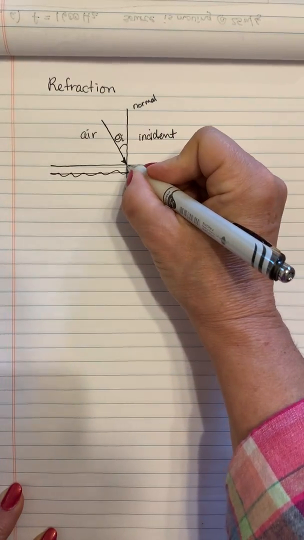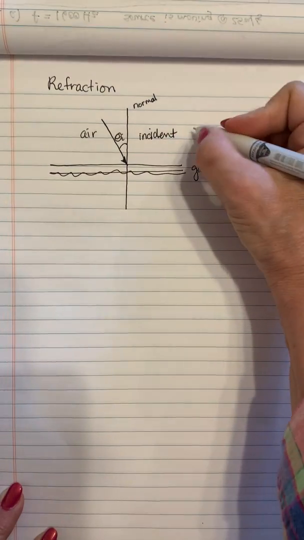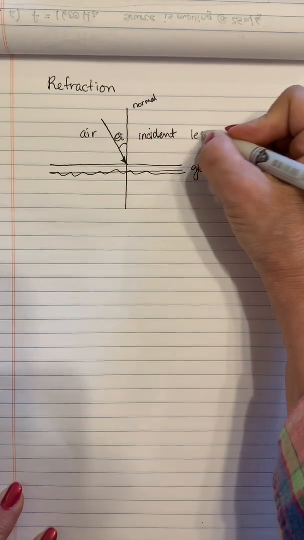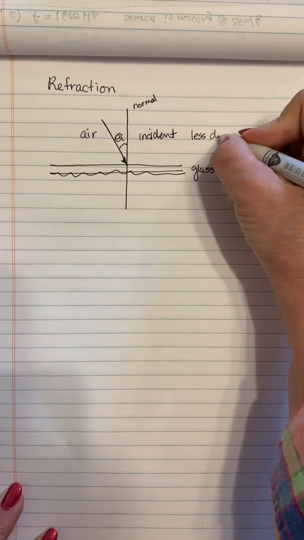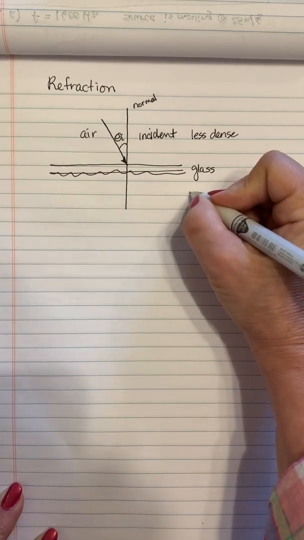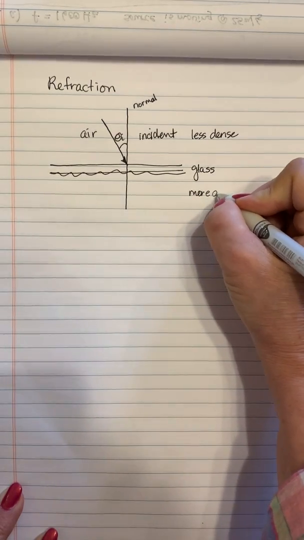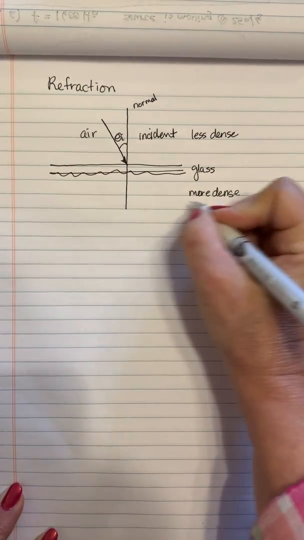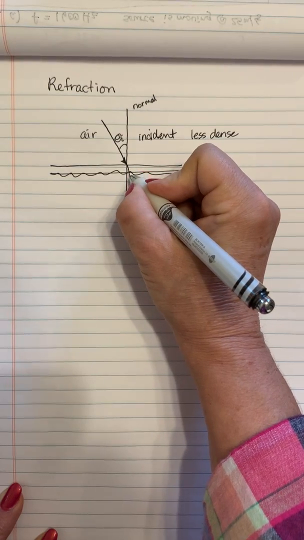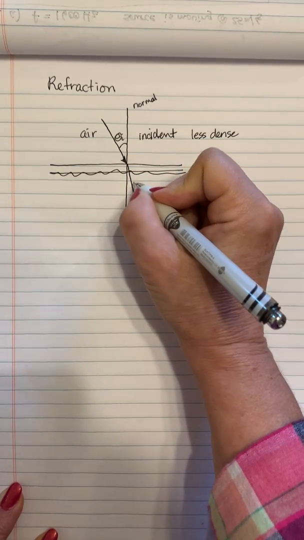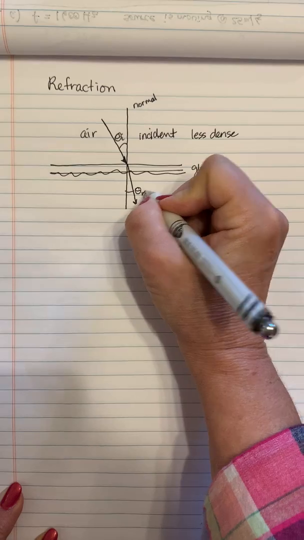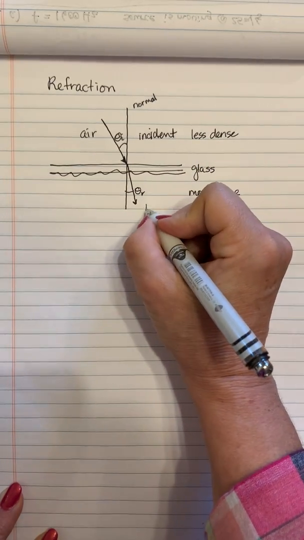And what happens is it's going from a less dense into a more dense material. So the light will bend toward the normal. This is going to be theta sub r, the refracted ray.